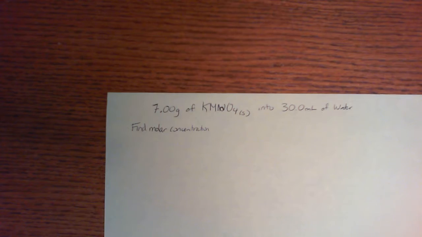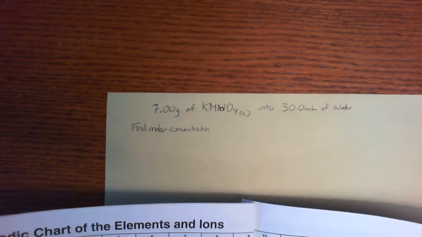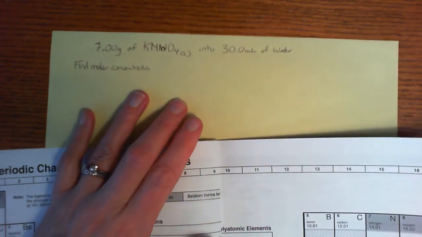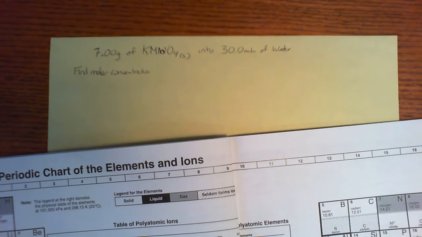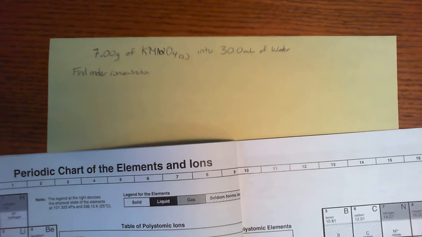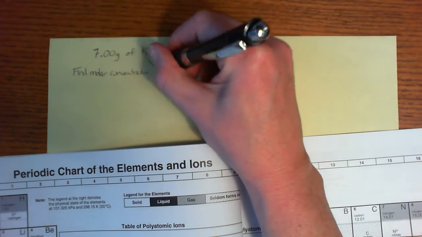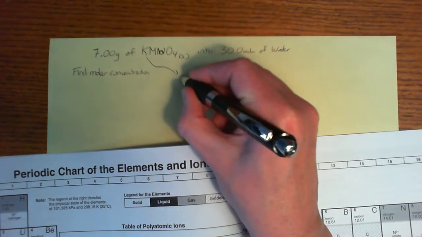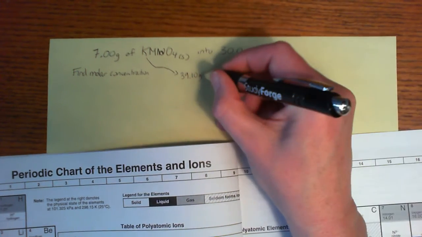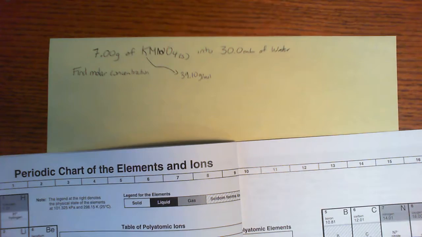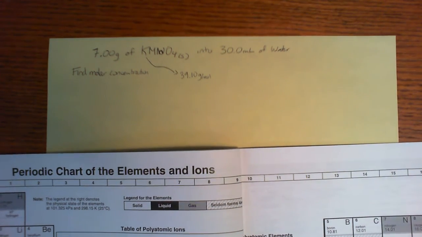Okay, so first thing we're going to need to do is find our molar mass. Pretty much always going to need to find our molar mass if we're converting between grams and moles. So potassium, we have a mass of 39.10 grams per mole. And then we're going to look up permanganate.